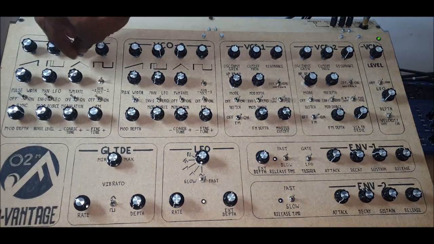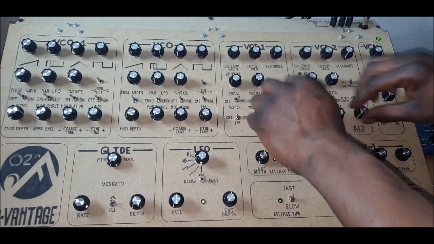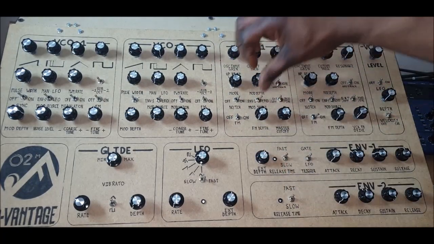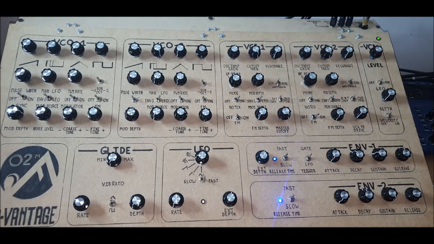Okay, so let's try and go back to basics. Turn all these parameters off. Let's take all the FM out. Let's put the master cutoff on. Open all the filters. Take the resonance down on both. No key tracking. Right, okay.